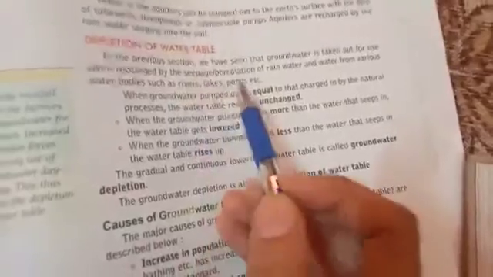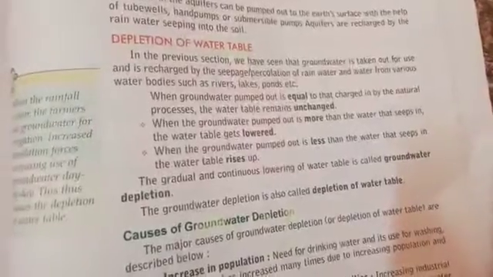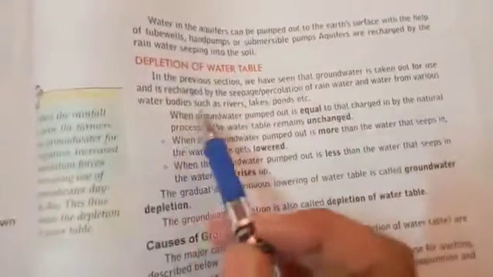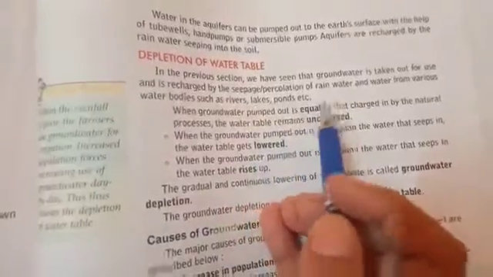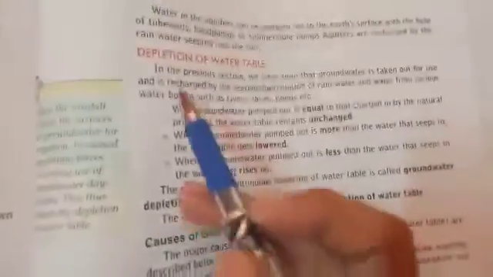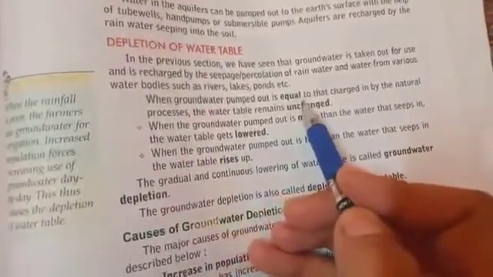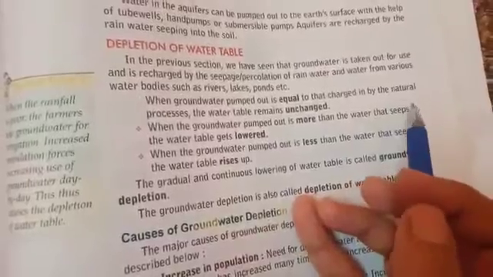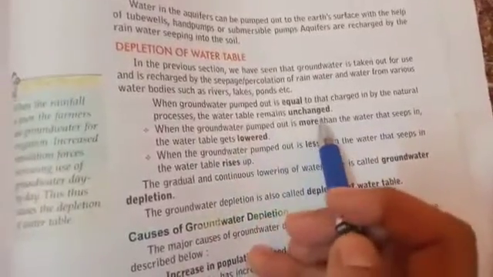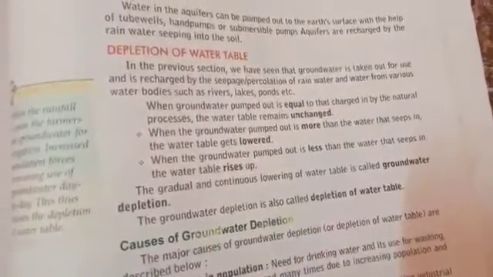Then this water is again recharged by the seepage or percolation of rainwater. Means when rain comes, that rainwater goes down into the ground. This way the water will be recharged. The water from various water bodies such as rivers, lakes and ponds also seeps into the soil and is absorbed by the soil. When groundwater is pumped equal to what is recharged by the natural processes, then the water table remains unchanged. About the water table we have read in the last lecture.